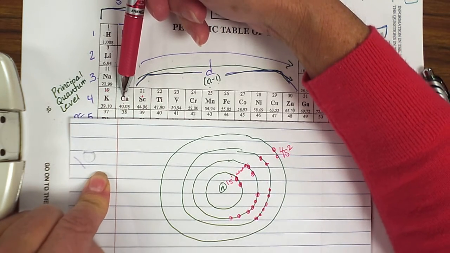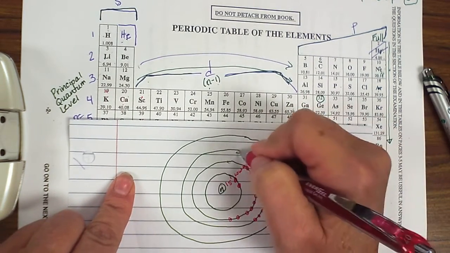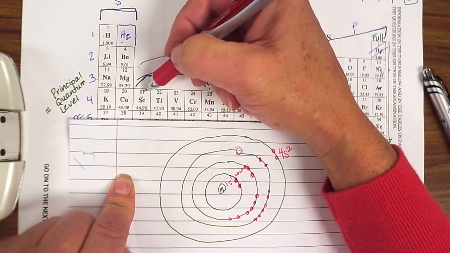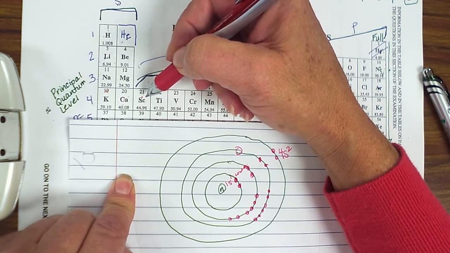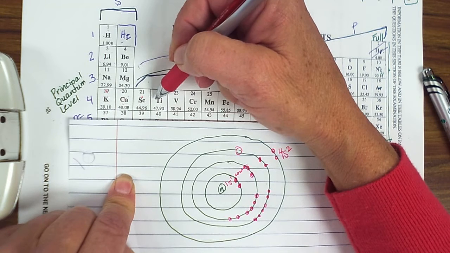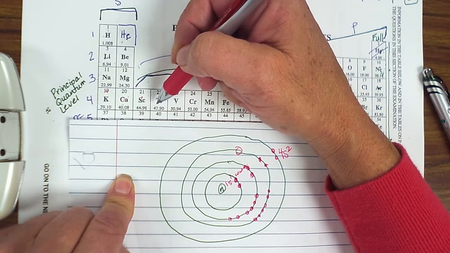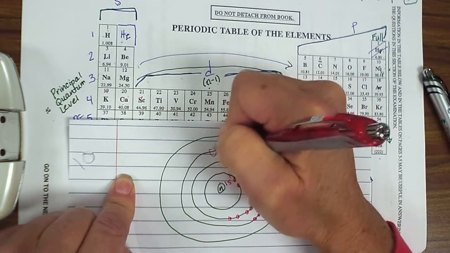But what we've seen is that it does, in fact, load into the third energy level. But the periodic table shows that the 21st electron gets loaded in after the calcium electron. It gets loaded into scandium, but it does have more energy than that 20th electron. So it does, in fact, get added in this way.